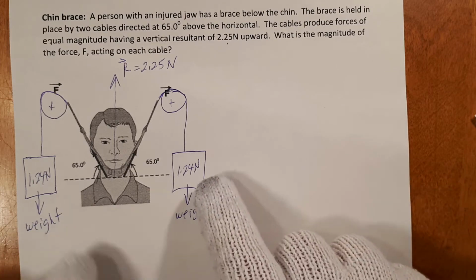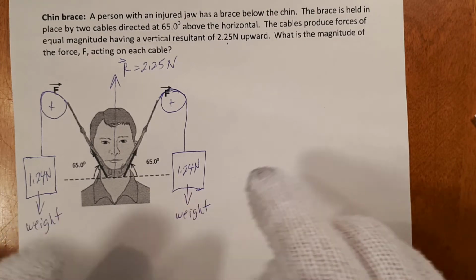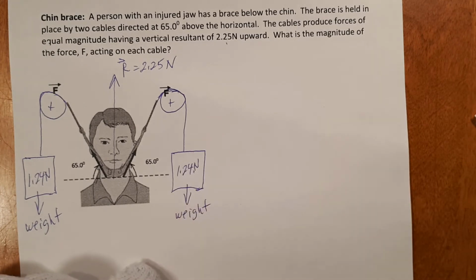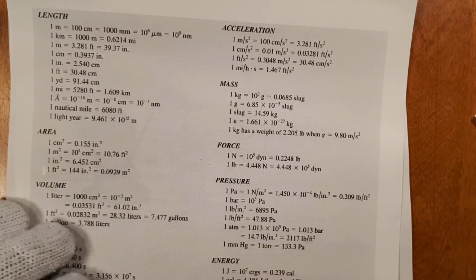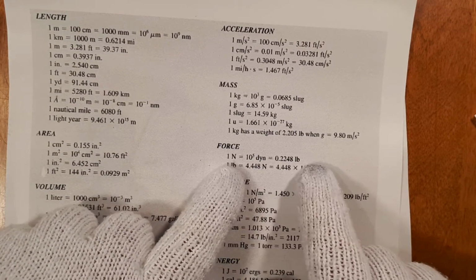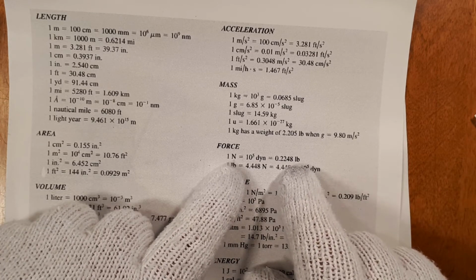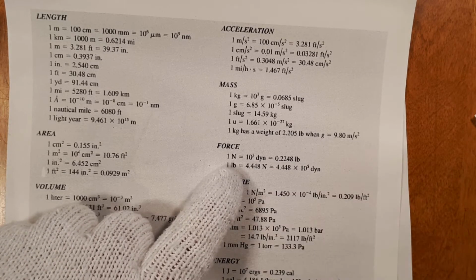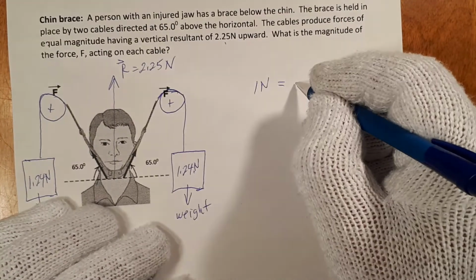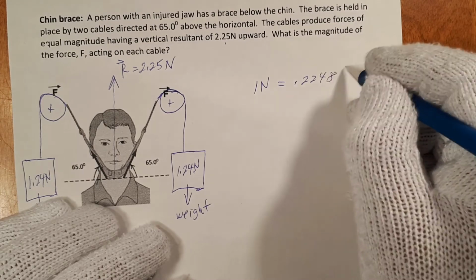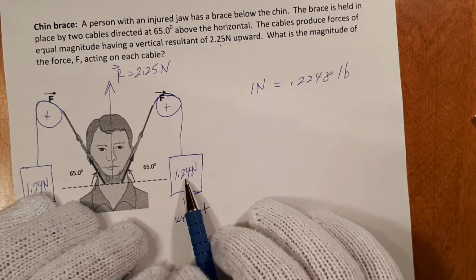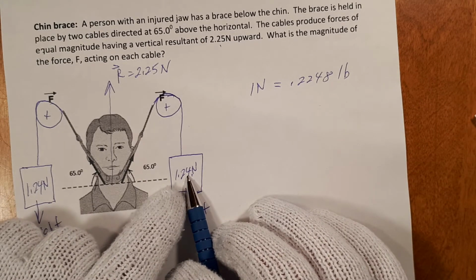Again, 1.24 newtons, what is that? Let's change this to pounds. That's something that we understand. From our conversions, here's our conversion table. Using forces, we can see that 1 newton has equivalency of 0.2248 pounds. I'm going to use that one. 1 newton is equal to 0.2248 pounds. Doing a conversion now, changing this value of newtons into pounds.